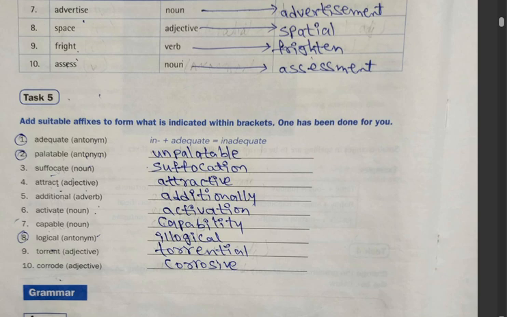Next, additional, it's an adverb. An adverb is nothing but a word which describes the verb. Yes or no? So we can say additionally. Activate, the noun will be activation, simple.